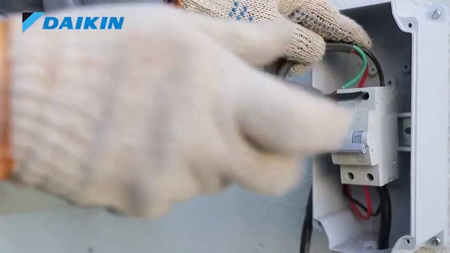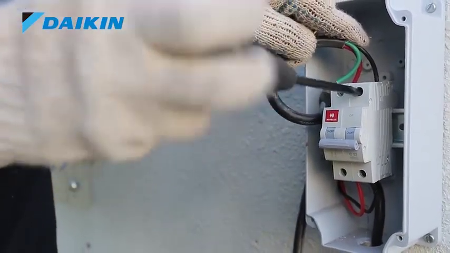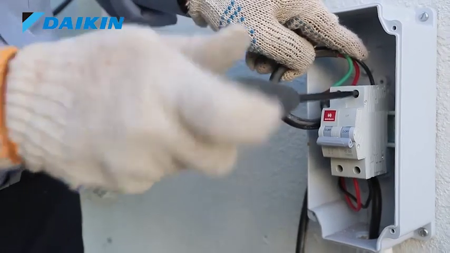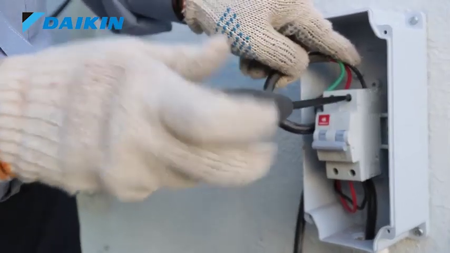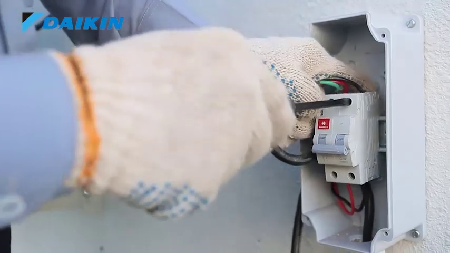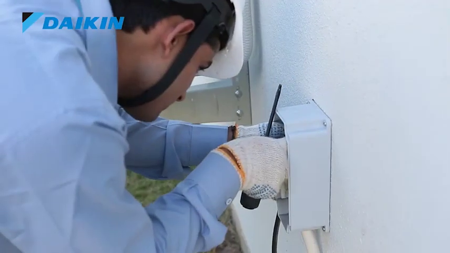Next, connect the main power cable from MCB to the stabilizer and then connect stabilizer output to the terminal strip provided on the outdoor unit.